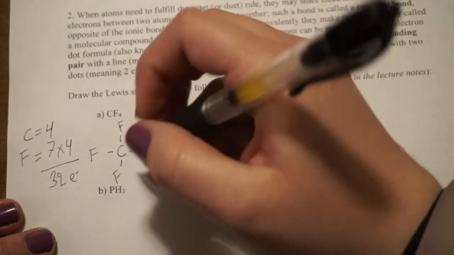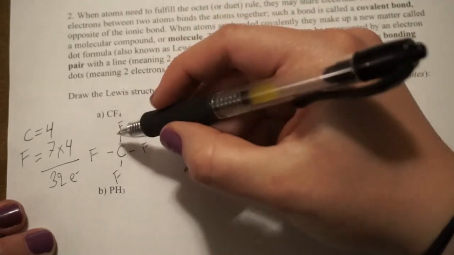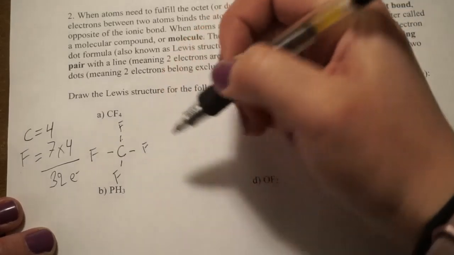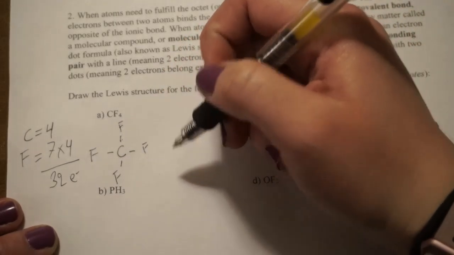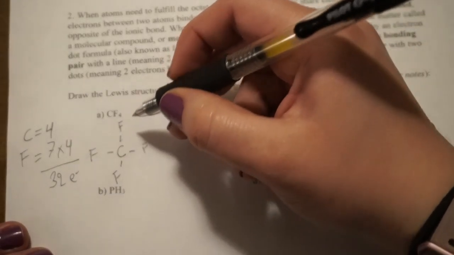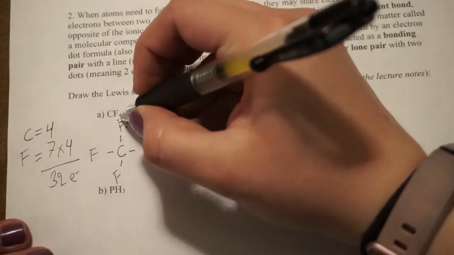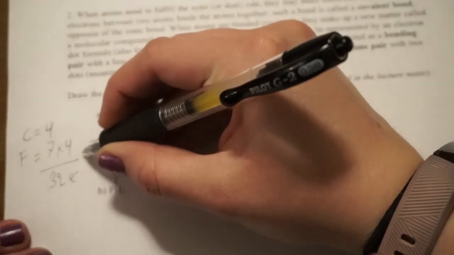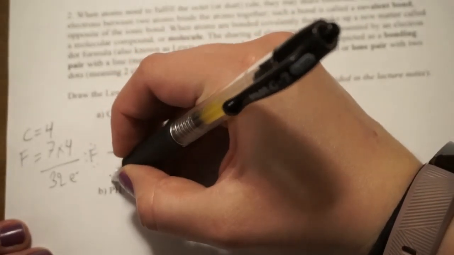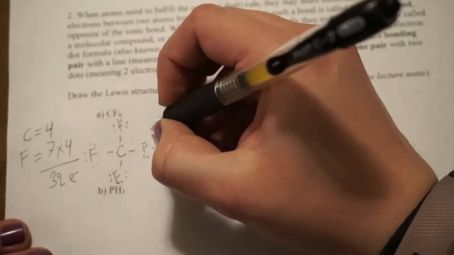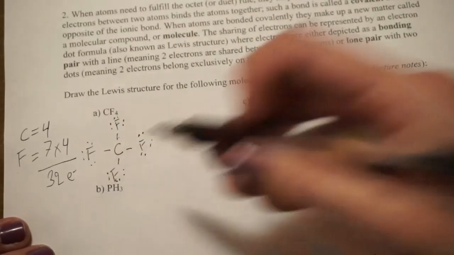So we put that together by taking the carbon, which is the least electronegative, and bonding it with the fluorine. And after you do that, you just count the number of bonds that you have. So that's 2, 4, 6, 8. Carbon has now fulfilled its octet rule, so we need to go through and fulfill the fluorine's octet rule. So go and write all the dots here. And after you fill in all the dots around the fluorines, you count them out and make sure that you add up to 32.